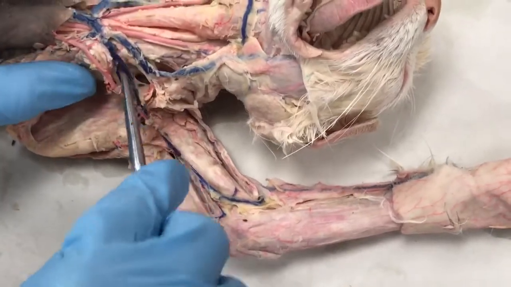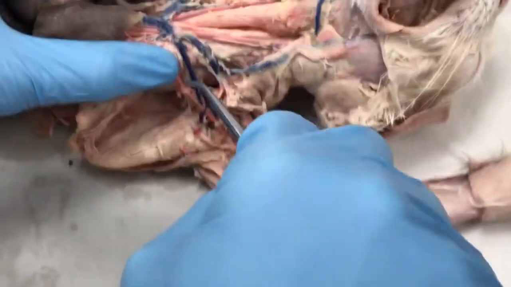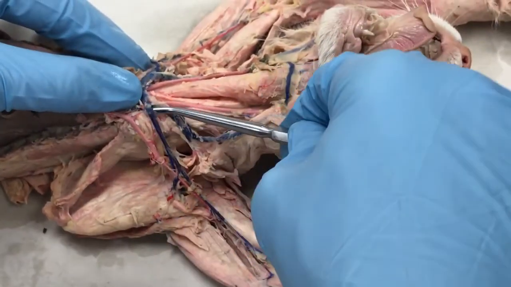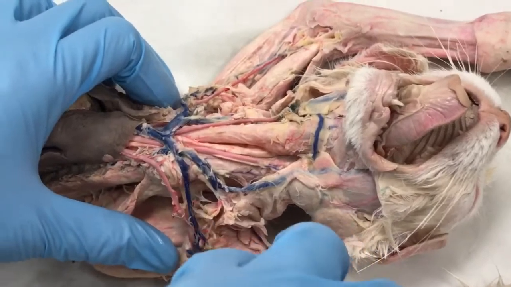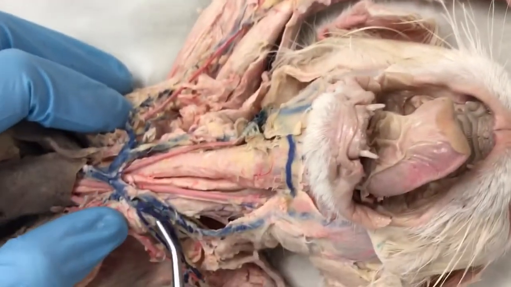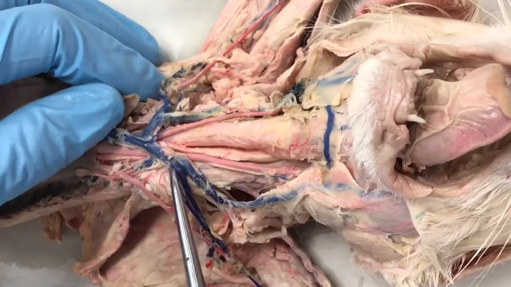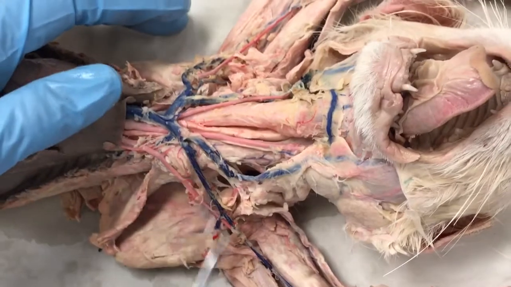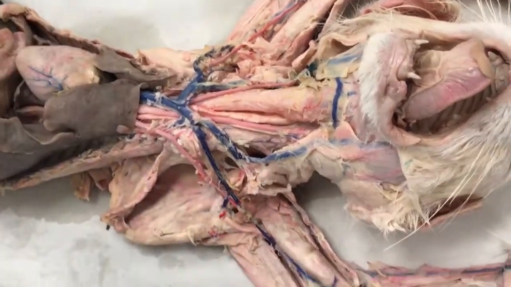We also have this branch coming off right about the same time from the subclavian vein. We have a branch coming off of that going straight down into the scapula, and that is the subscapular vein. Now this branch can come off anywhere from while it's still the subclavian vein, or it could be in the axillary region. Either way, it varies from cat to cat.